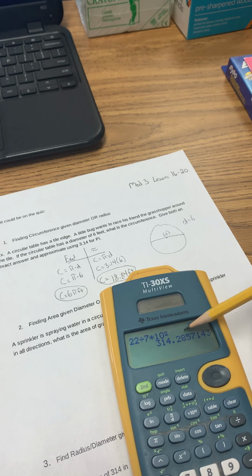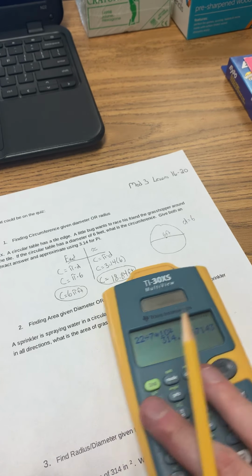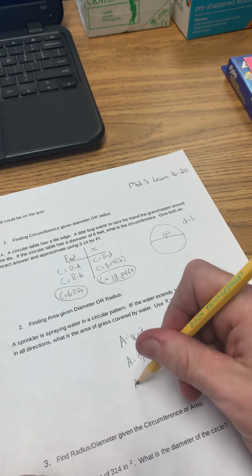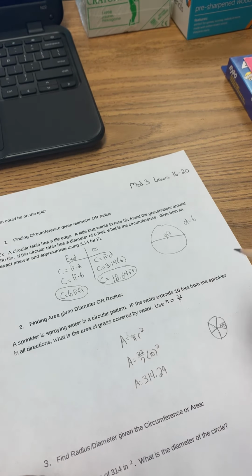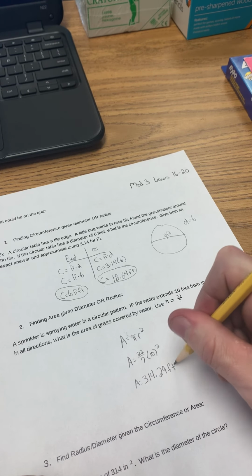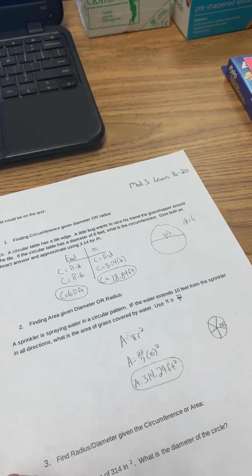The thousandth spot tells me what to do to the hundredths, because we're rounding, so the 5 tells me to round up, and I'm left with 314.29 feet squared in this case. I'm just showing you the mathematical portion. What is the area of grass covered? You should have a sentence on the quiz. The area of grass covered by water is 314.29 feet squared.